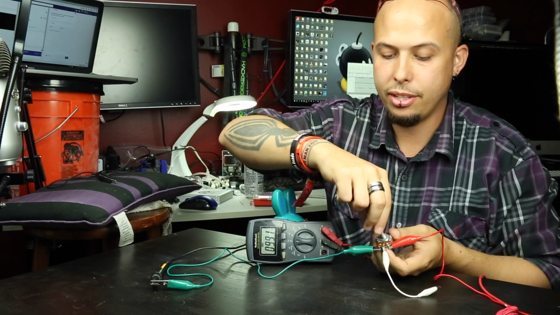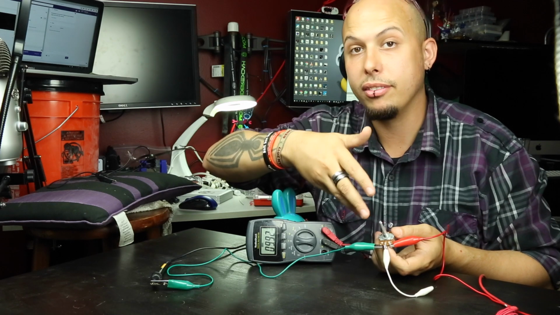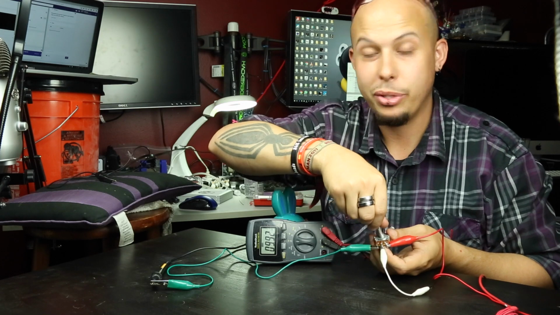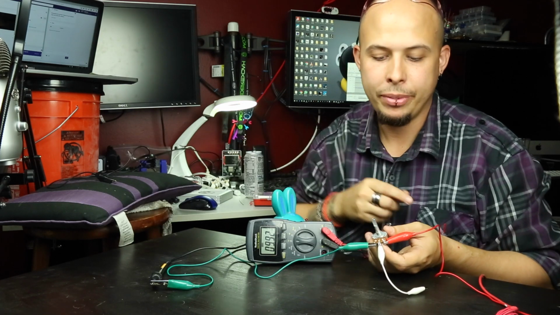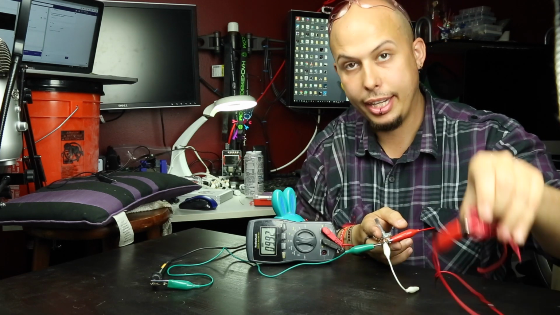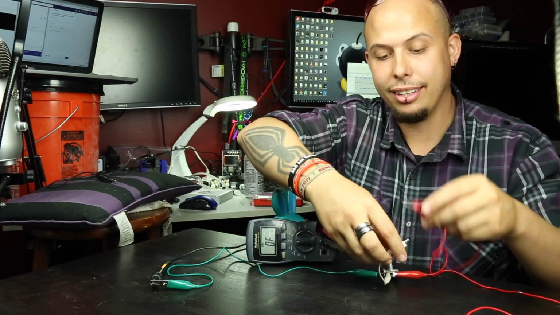Now, if I turn this knob, which is what gives us the variable factor of this device, there shouldn't be any change right there. So I don't even have to look at it because I know it's not going to change. But if I switch one of my leads, the red line over here, I'm going to switch it so it's actually connected to lead number 2.